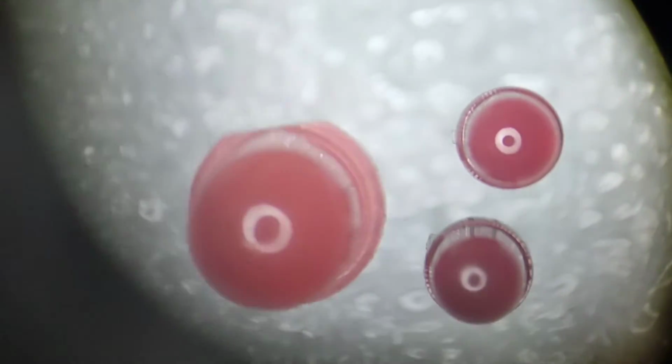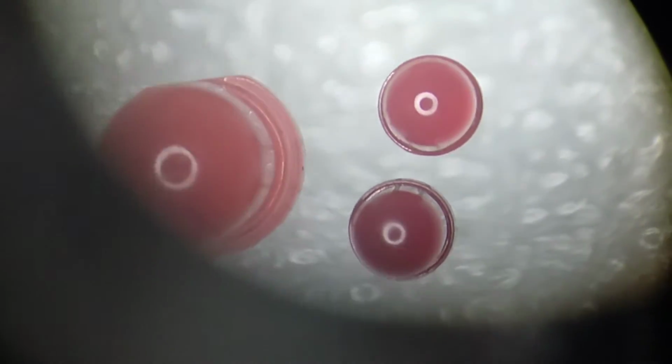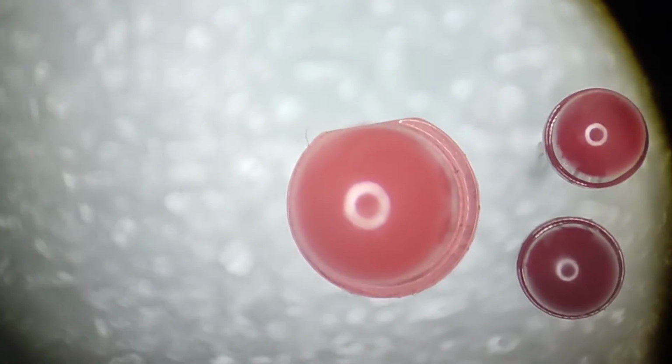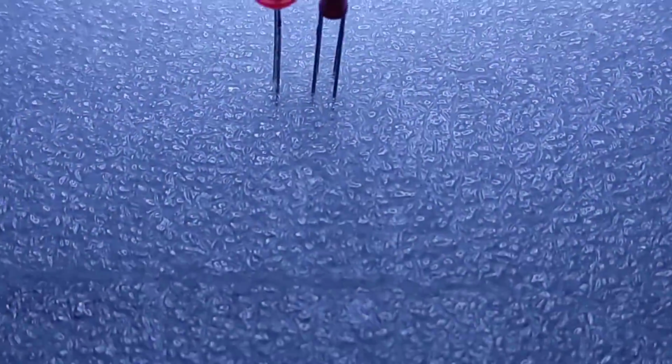Or if you're an expert technician, you can identify it with the help of the cup size that is inside the LED as well. But that is only possible if the LEDs are transparent or at least translucent. If it is opaque, it will be difficult.